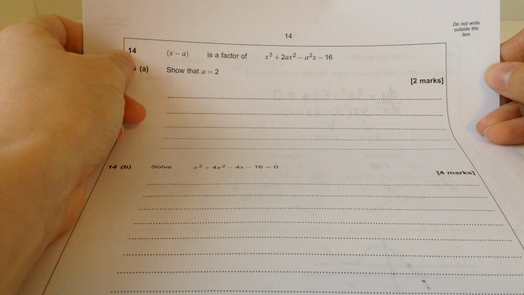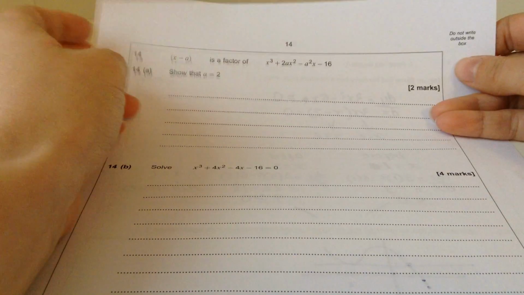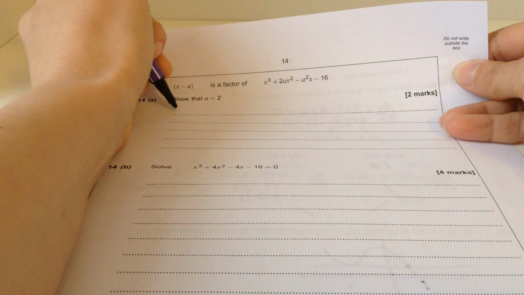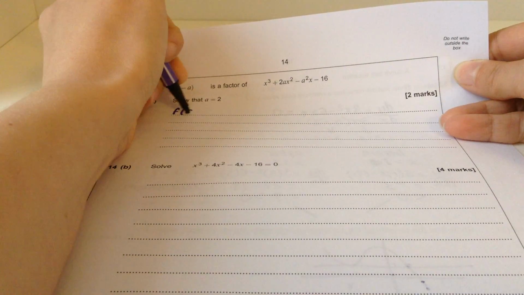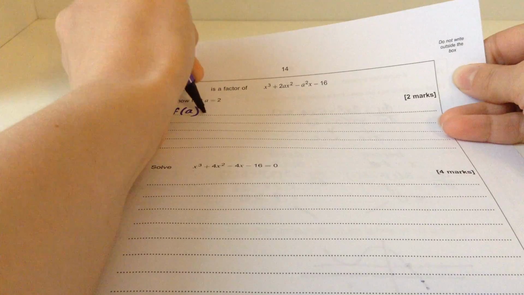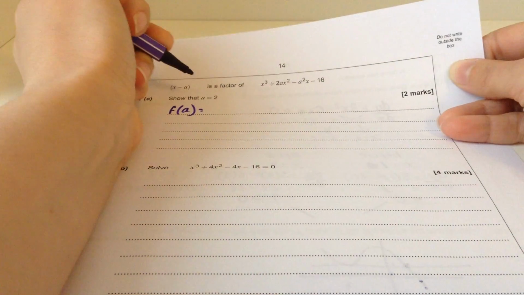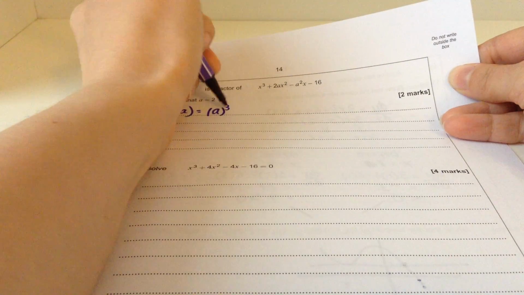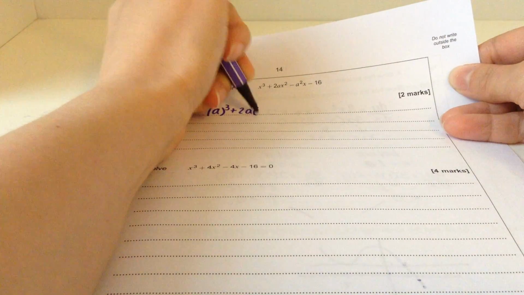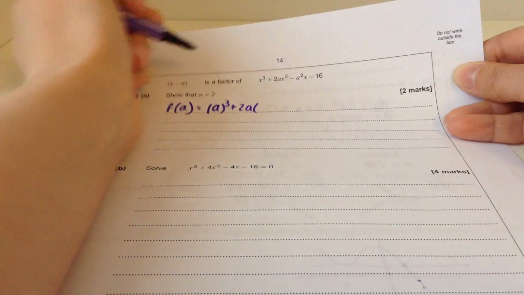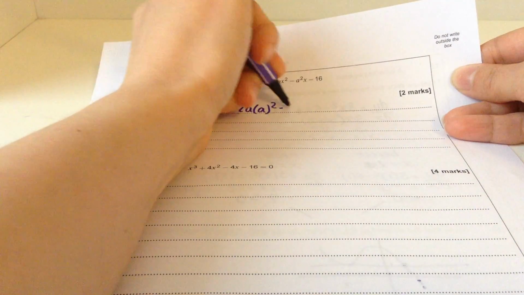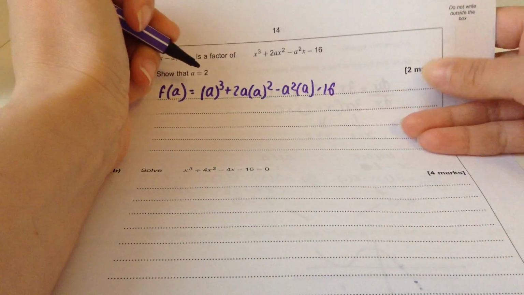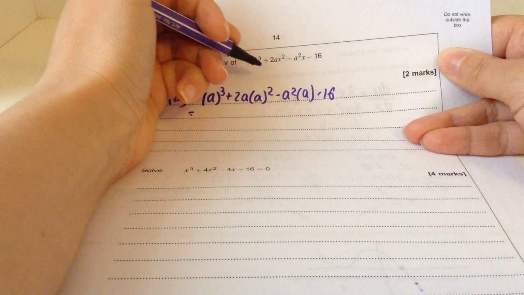x minus a is a factor of that cubic. Show that a is 2. Okay, so by the factor theorem, if x minus a is a factor, then f of a must be 0. Great. So I'm substituting a into x, which was kind of confusing because it also had a's in it.